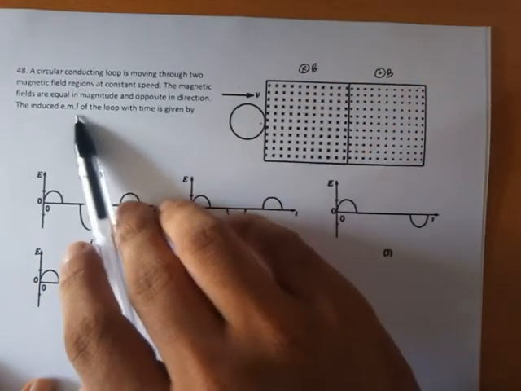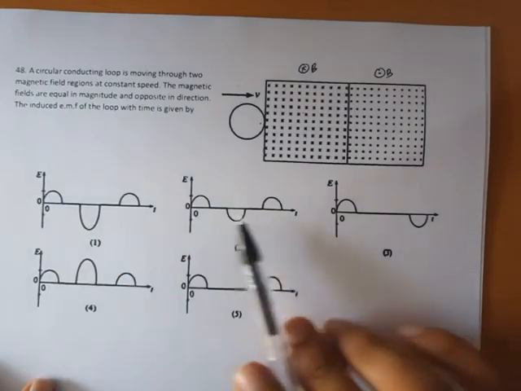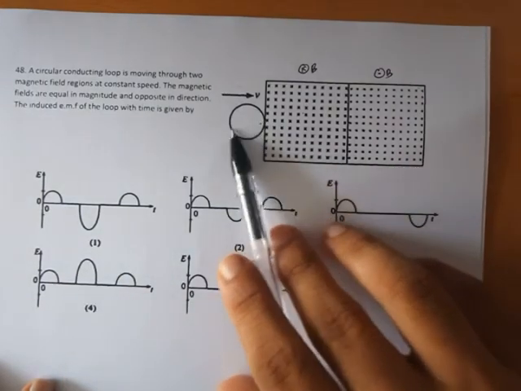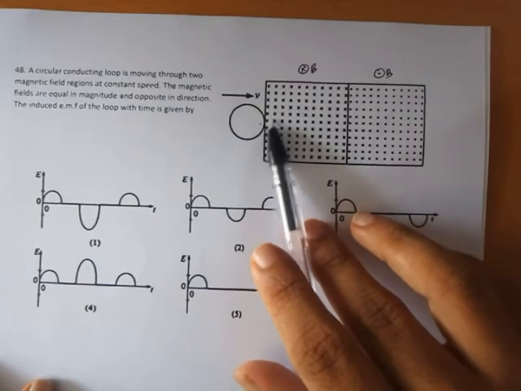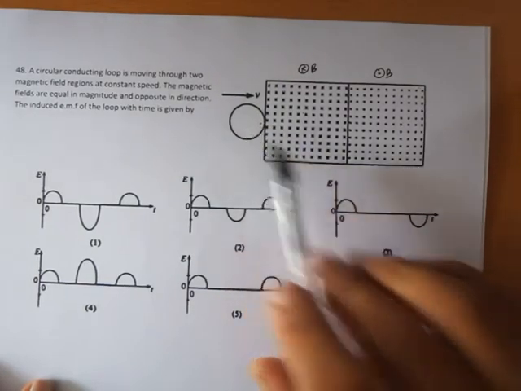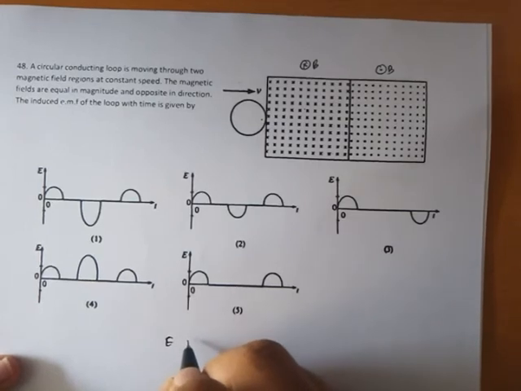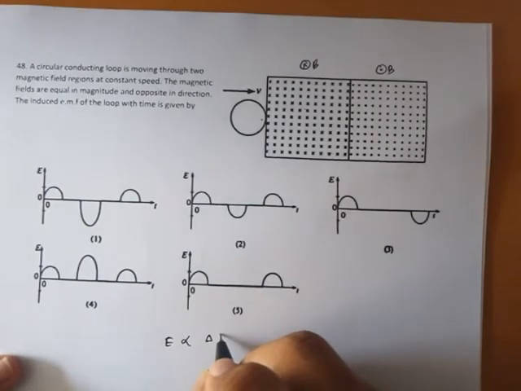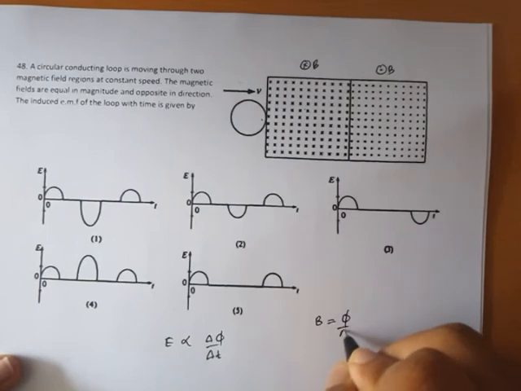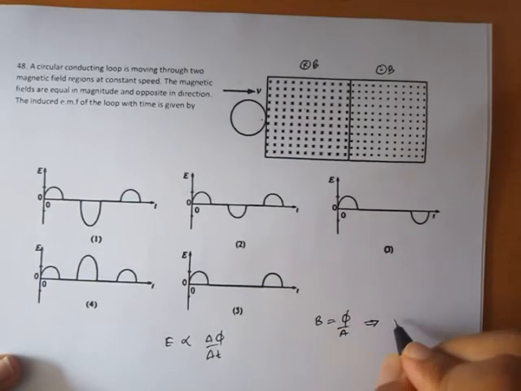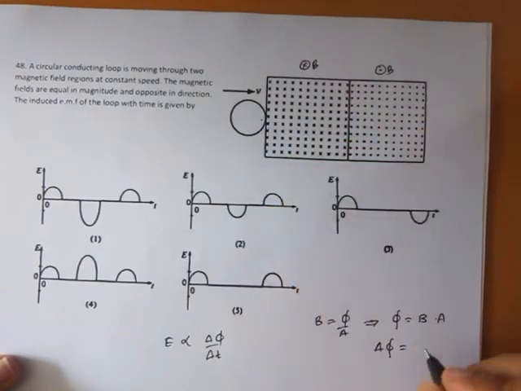Okay, the induced EMF of the loop with time is given by, so we know at t equals 0 it's 0, right? Okay, so everything starts from 0, and when it moves towards this, the area that interferes with the flux is going to increase, right? But it's not linear. Okay, so we know from Faraday's law I can write E is proportional to delta psi over delta t, and we know B is equal to psi over A. From this I can write psi equals B times A. Therefore I can write delta psi equals, here we have constant B, times delta A.